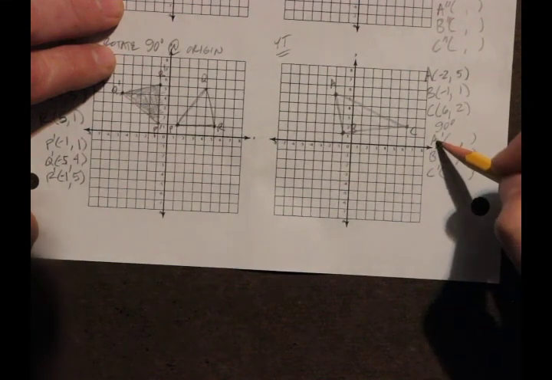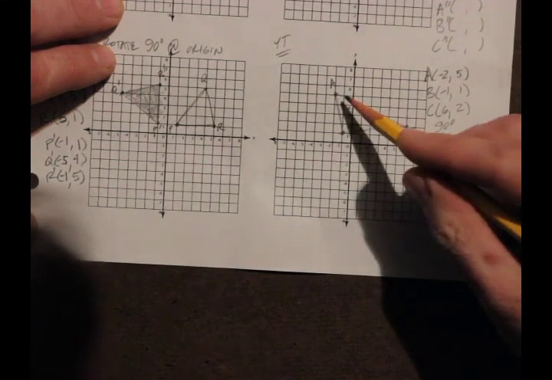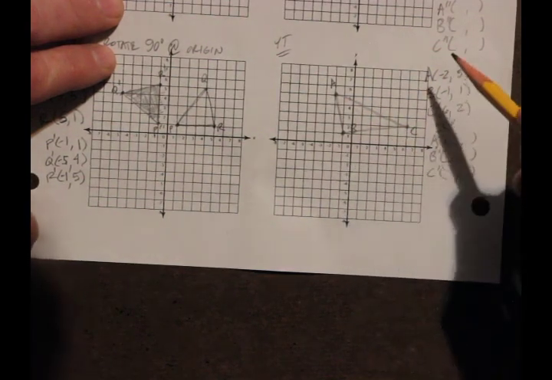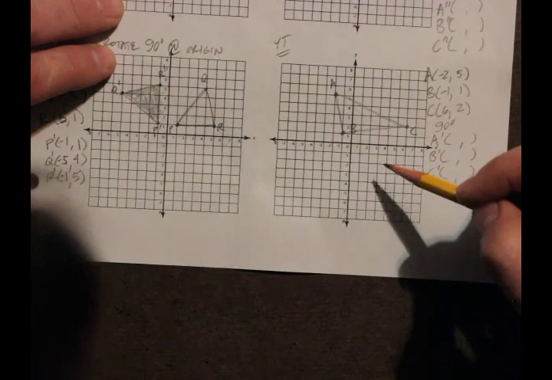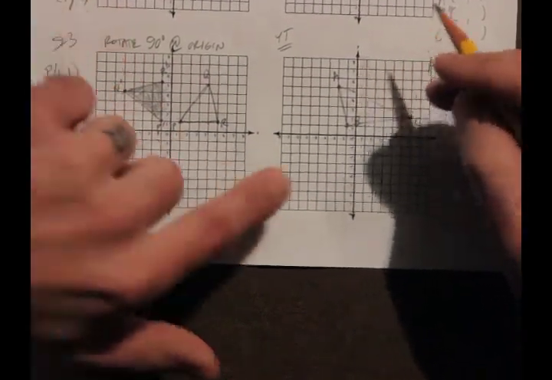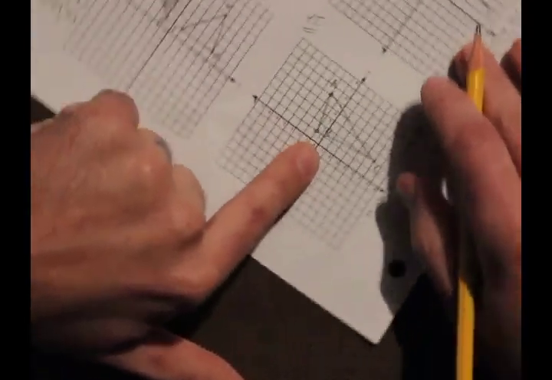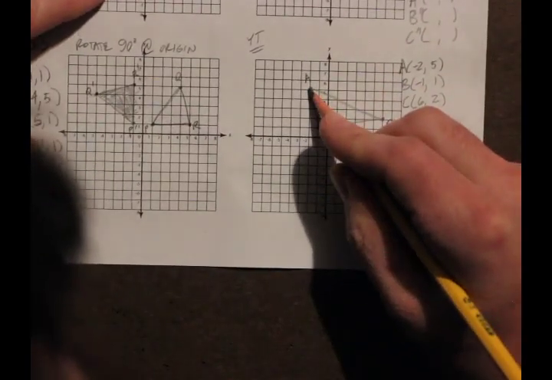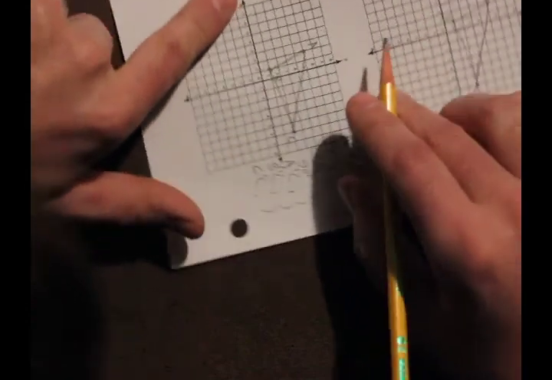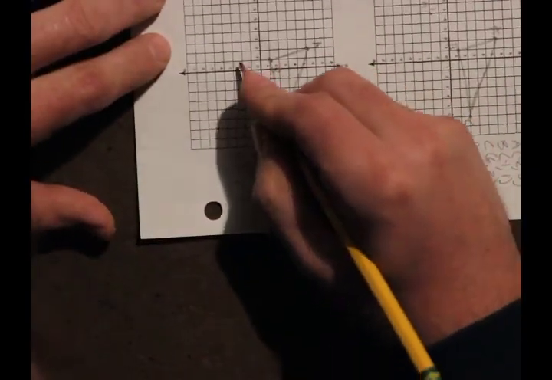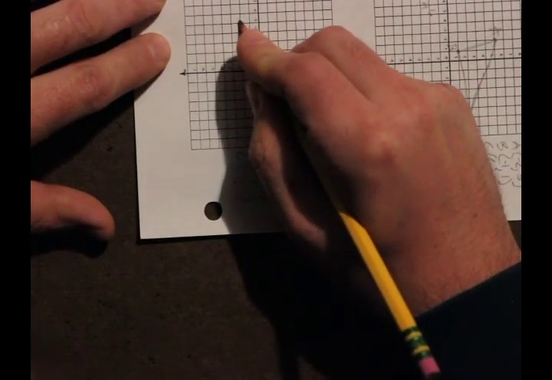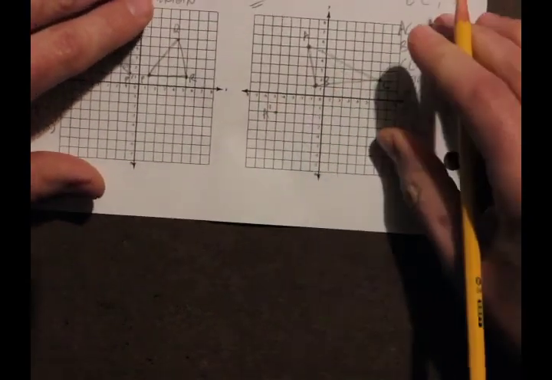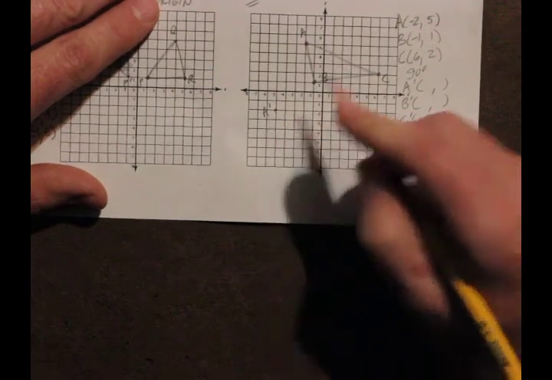So A prime, I'm rotating this 90 degrees, so it's going to go from this quadrant into this one. If I don't remember all that stuff I wrote down in my notes, I can just say, if I'm going to turn this way, then I've got -2, 5 right now. And if I turn this, I would go -2, 5 like this, and that would be A prime. So that's -5, -2.